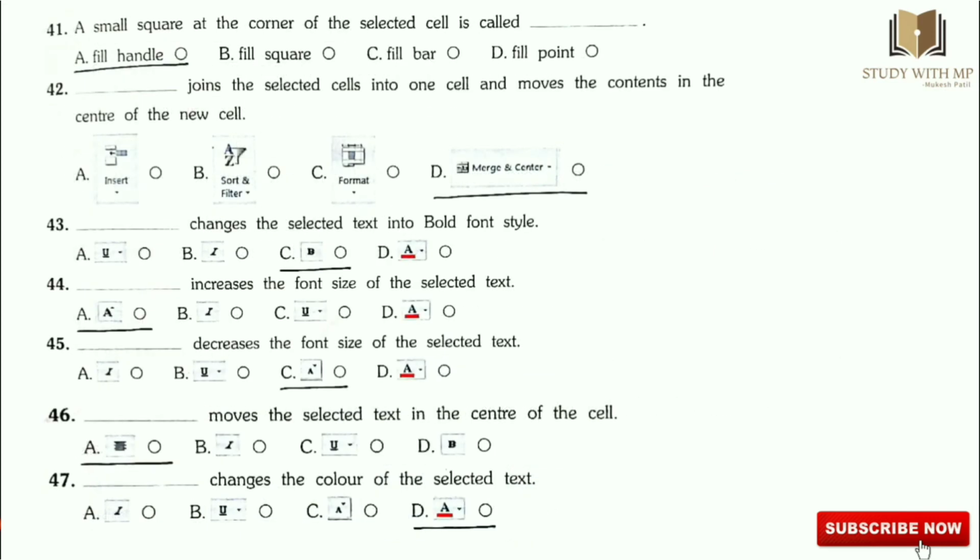Question number 41. A small square at the corner of the selected cell is called fill handle. 42. Blank joins the selected cells into one cell and moves the content in the center of the new cell. So answer is D. Merge and center. 43. Blank changes the selected text into bold font style, so C.